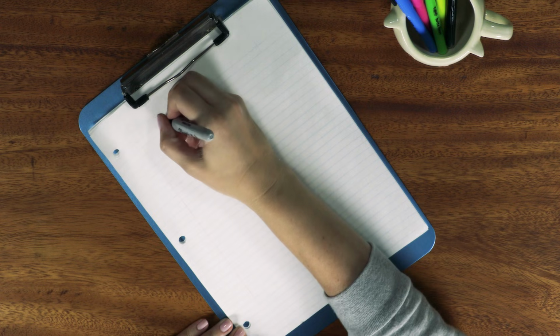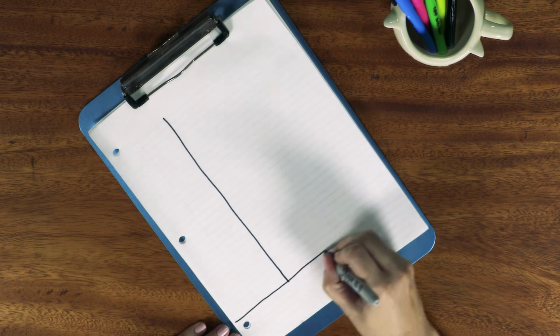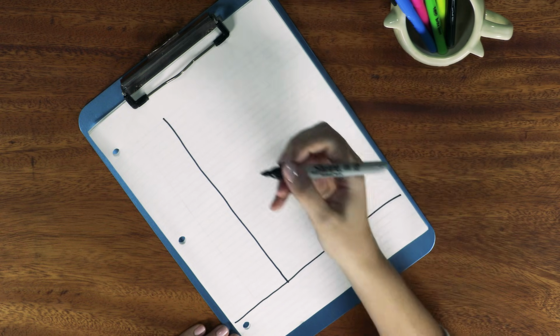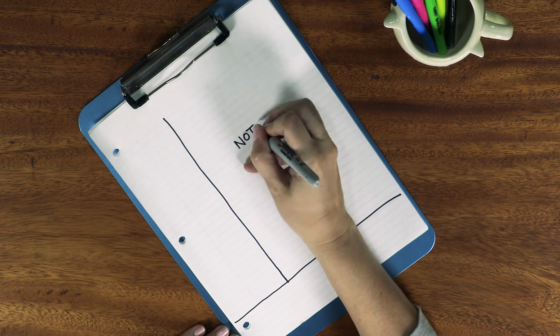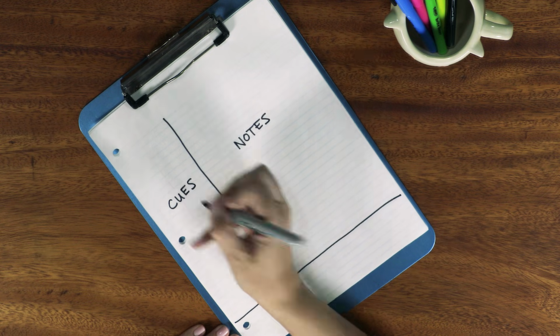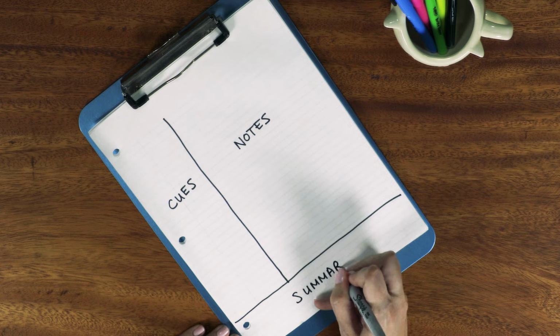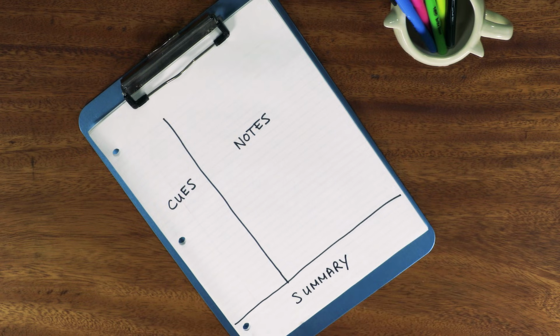First, divide your paper into sections. Draw 2 lines creating 3 areas. The bigger column on the right is where you take your notes in class. The smaller column on the left is where you'll write cues to help you navigate through your notes. And the section at the bottom is for your summary. You'll fill in these last 2 sections after class when you review your notes.